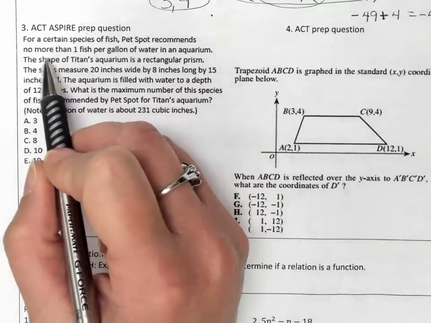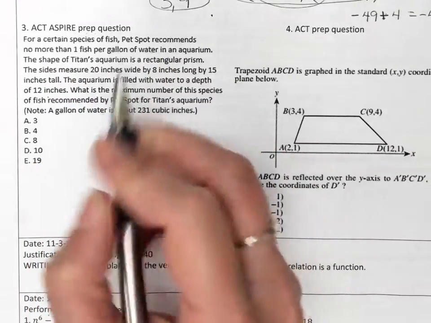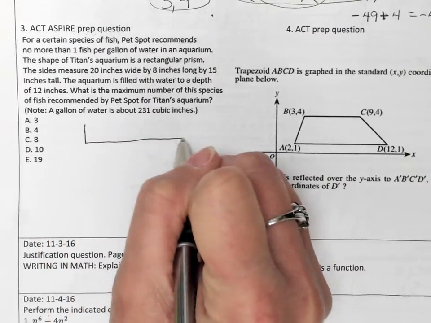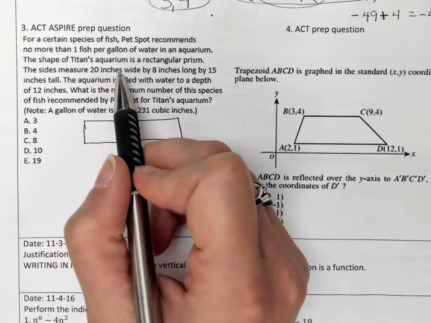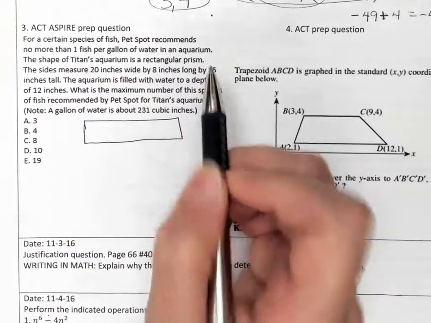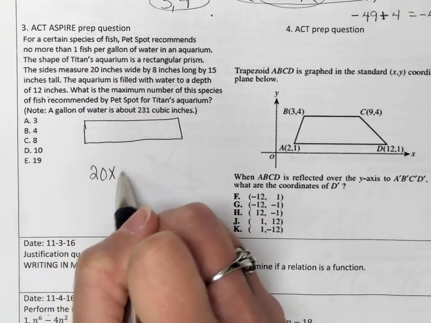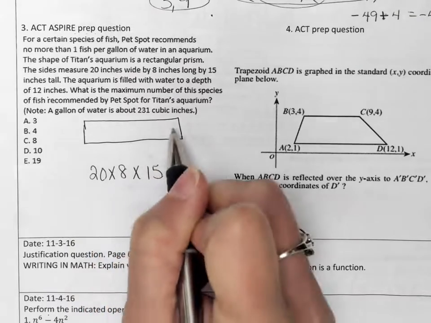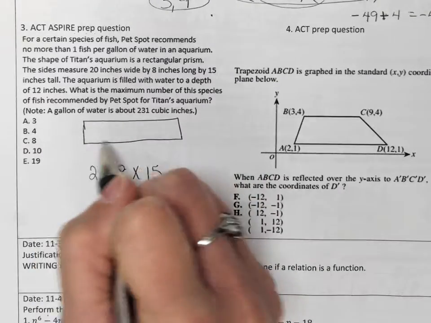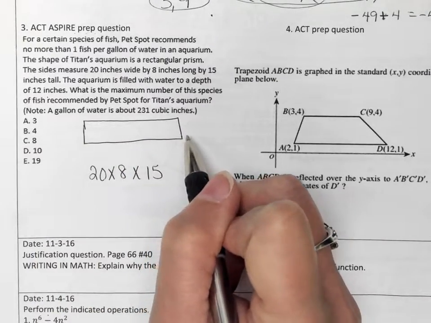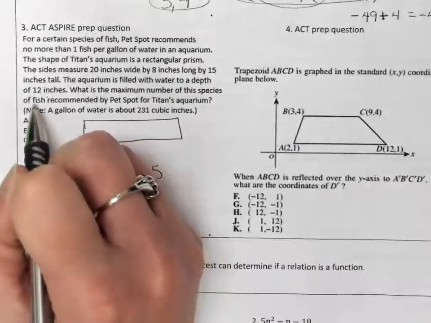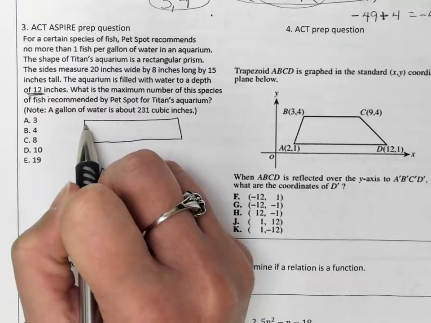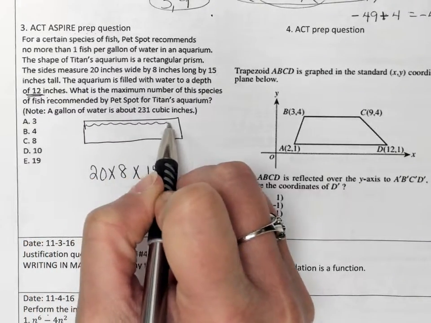Okay, so you got an aquarium that's the shape of a rectangular prism. That's just a rectangle, right? Let's see, the sides measure 20 by 8 by 15. Hold on, I'm not done yet. See, that got the rectangle, right? Okay, let's see. The aquarium is filled with water to a depth of 12 inches. So you're only going to fill the water up to 12 inches.